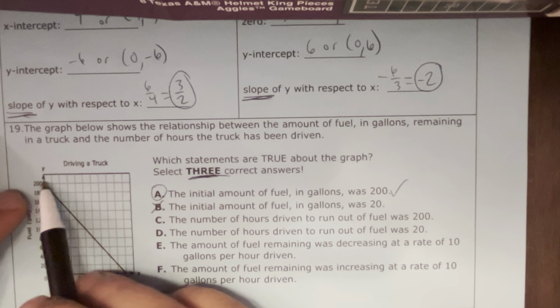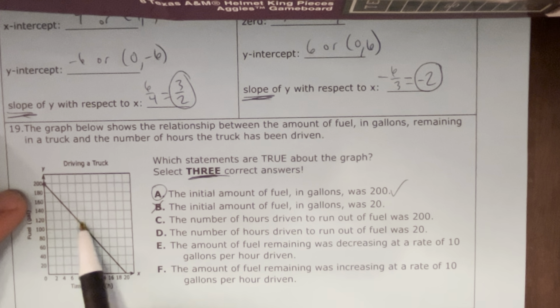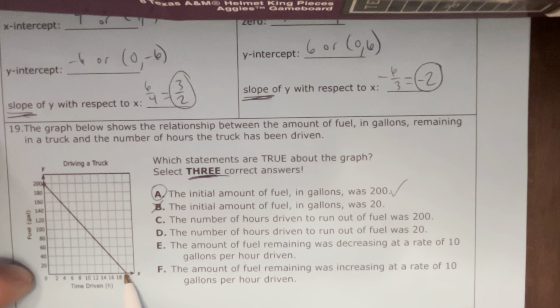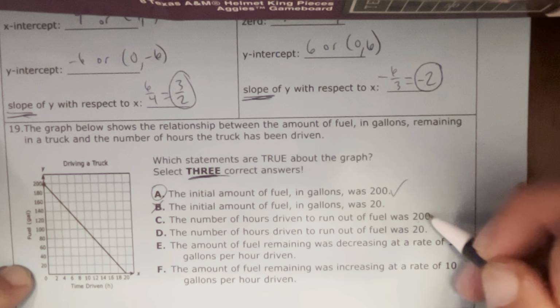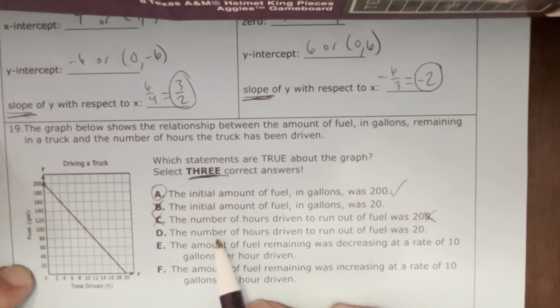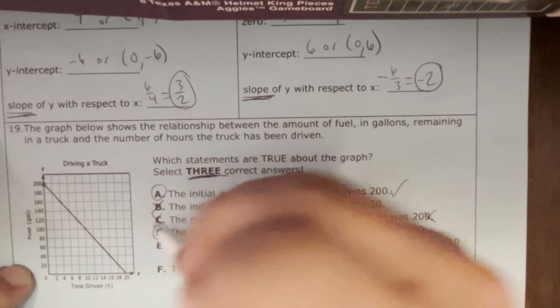The number of hours driven to run out of fuel was 200. And so as you go, it's running out of fuel. Up, now it's empty. There's no fuel. The time driven was 20 hours, not 200. Not C. The number of hours driven to run out of fuel was 20. Yes, that's what we just found.